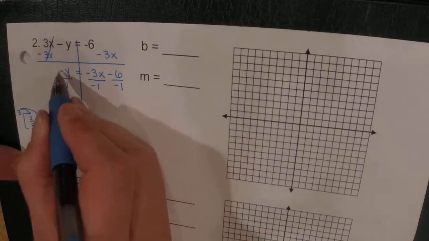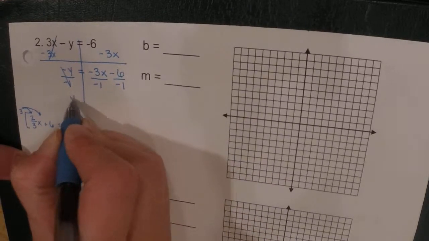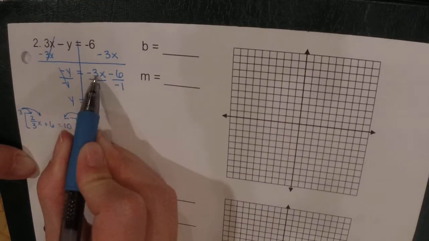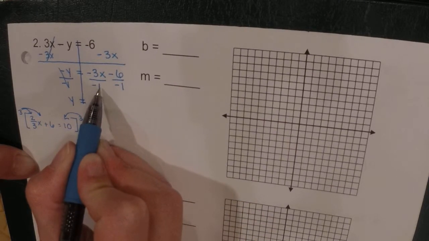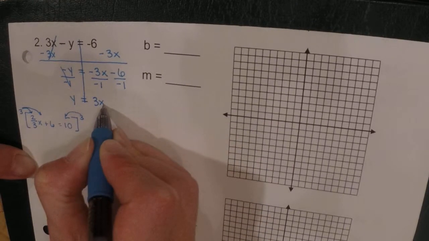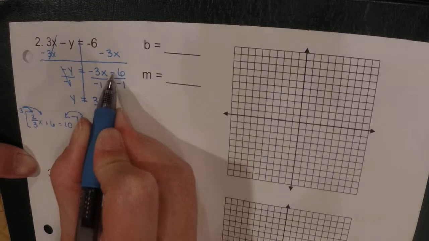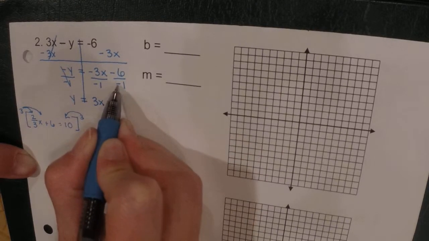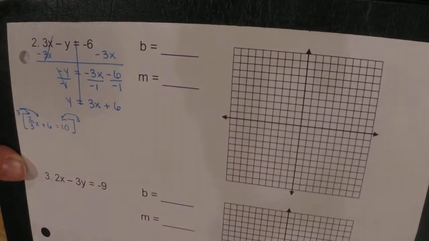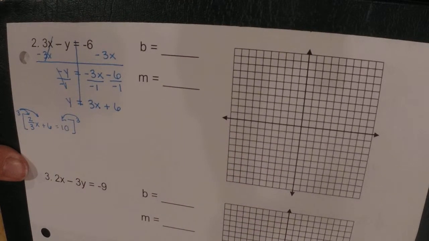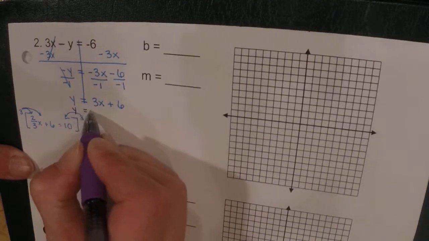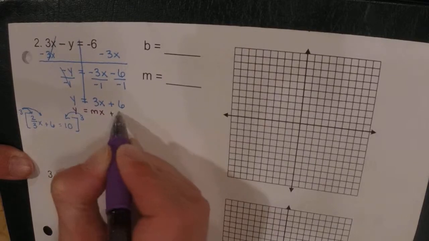So if I divide by negative 1, those cancel and I have y equals, then I can put in my calculator negative 3 divided by negative 1, and it's going to tell me 3x. And then put in my calculator negative 6 divided by negative 1, and it's going to give me a plus 6. So now we're ready to start labeling the parts. So here is our y equals mx plus b.